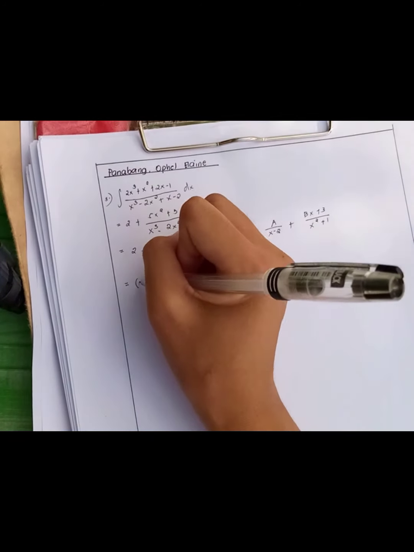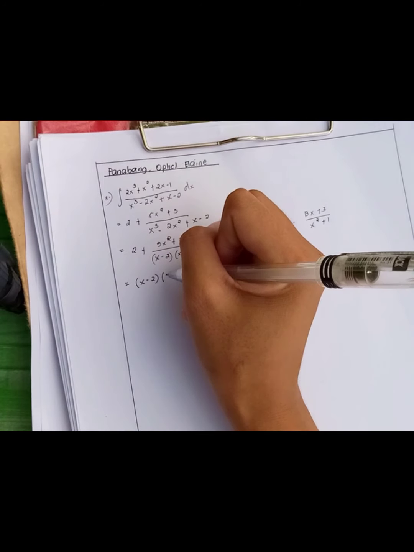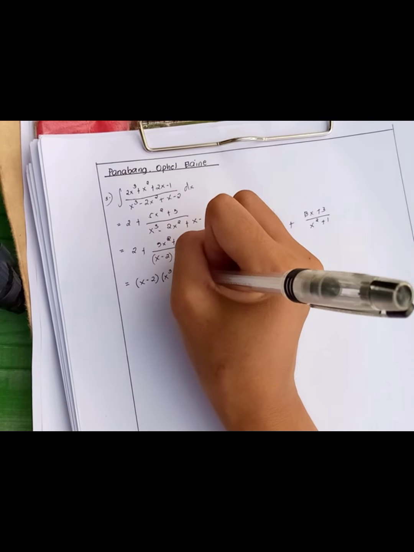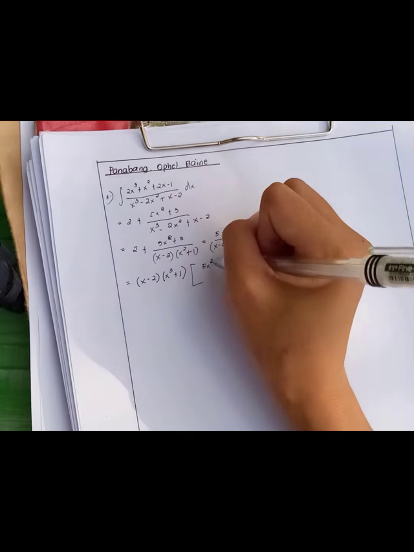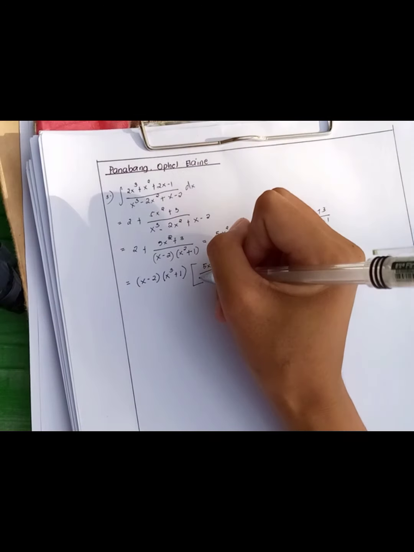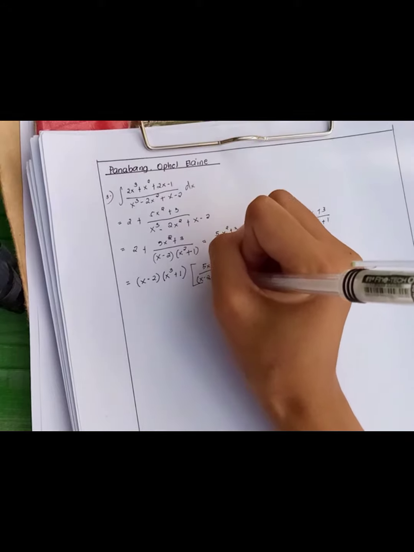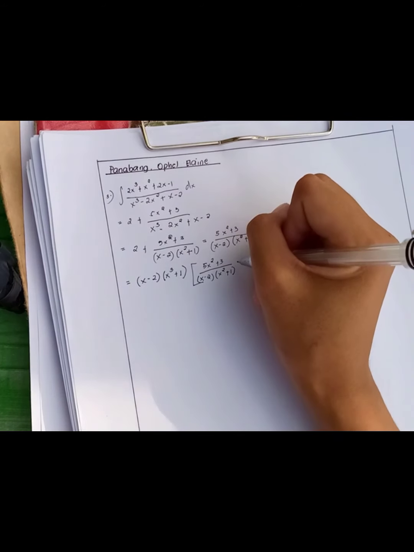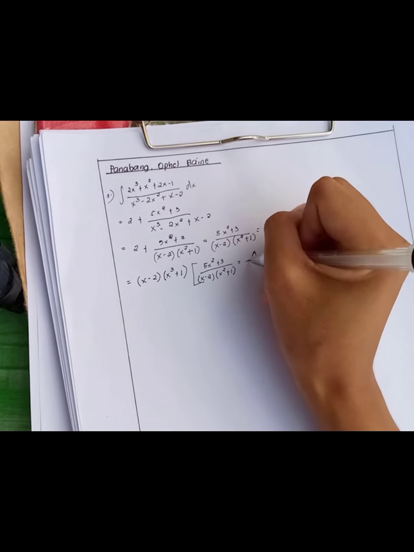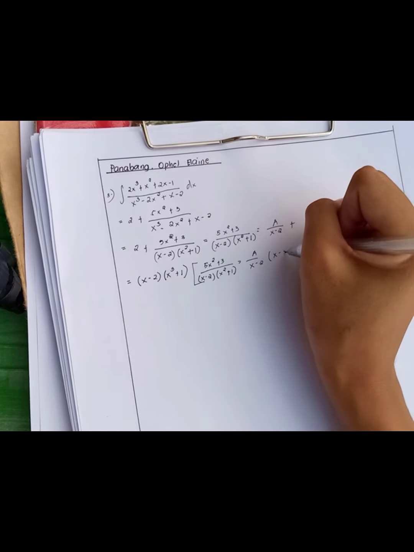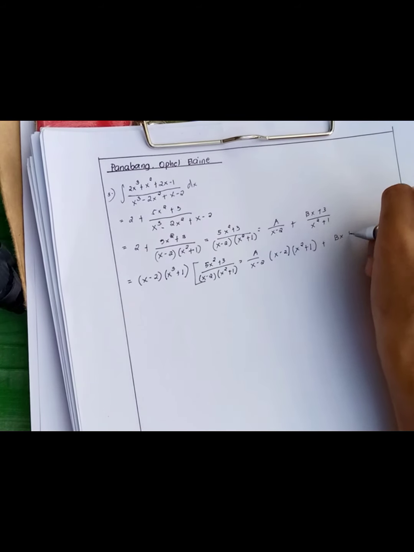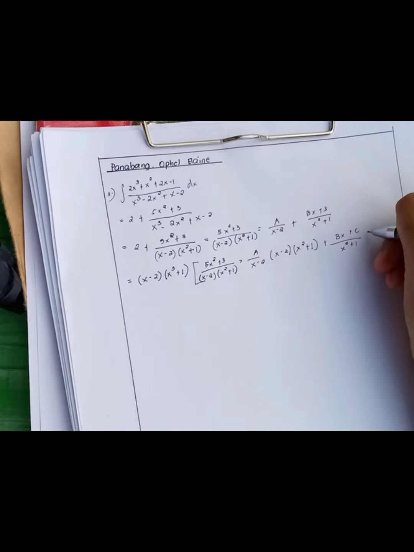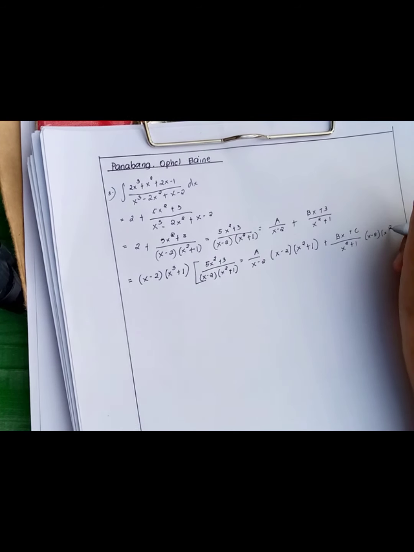So, magiging x minus 2 times x squared plus 1 times 5x squared plus 3 over the factored denominator, x minus 2 times x squared plus 1, equals a over x minus 2 plus bx plus c over x squared plus 1, then times x minus 2 times x squared plus 1.